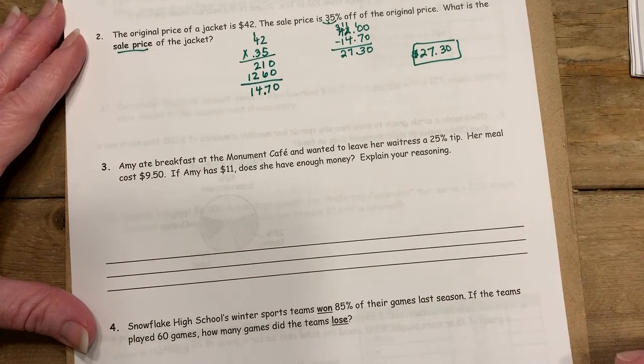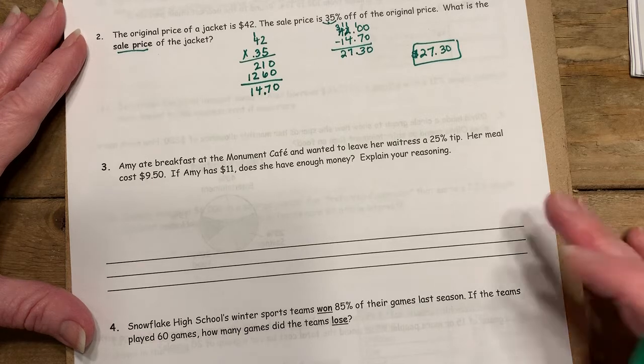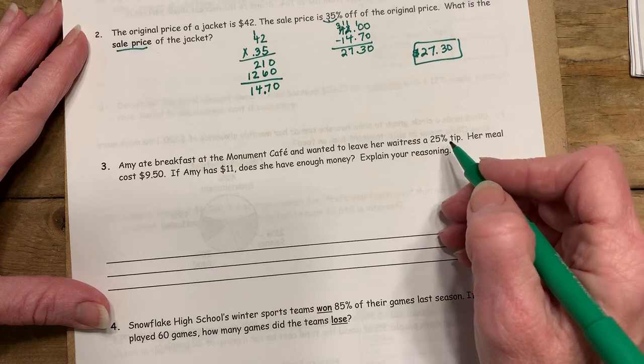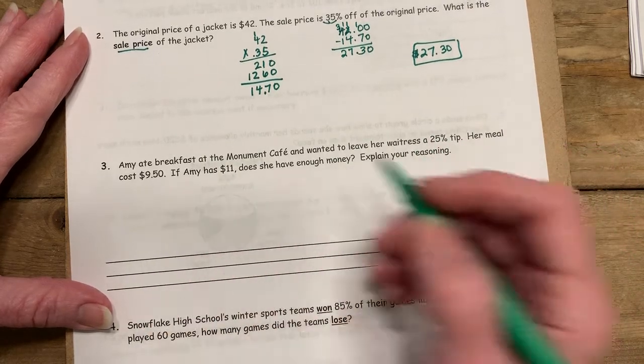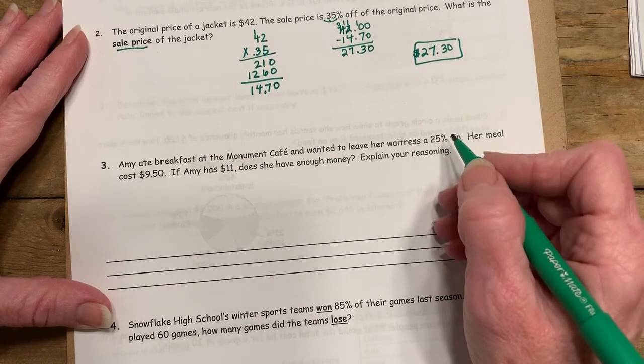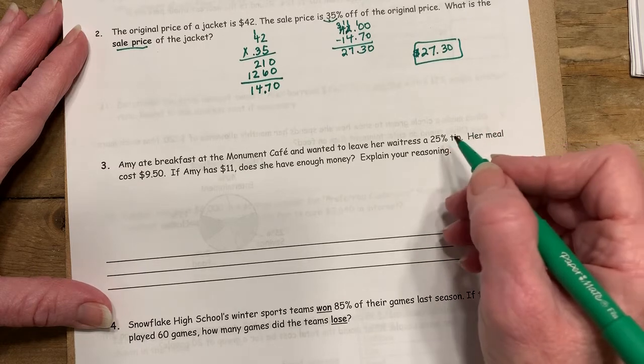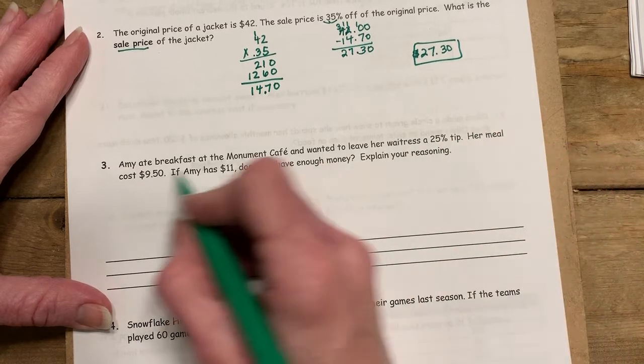Number 3, Amy ate breakfast at the Monument Cafe and wanted to leave her waitress a 25% tip. Her meal cost $9.50. If Amy has $11, does she have enough money? Explain your reasoning. All right, so finding 25% of the cost is a percent shortcut. I can use the shortcut for this one because I'm finding percent of a number.